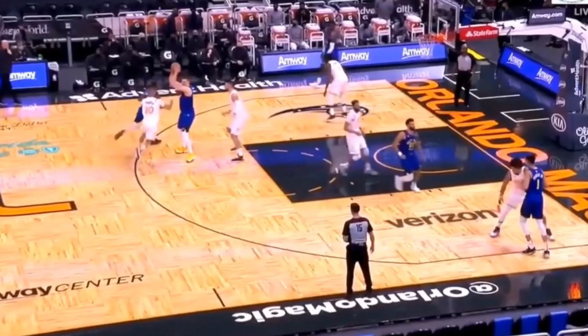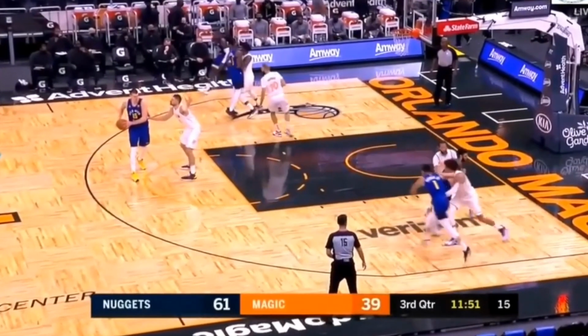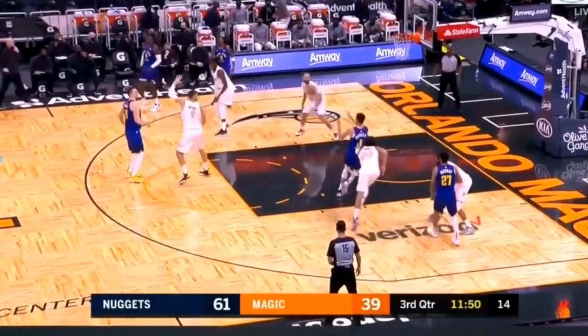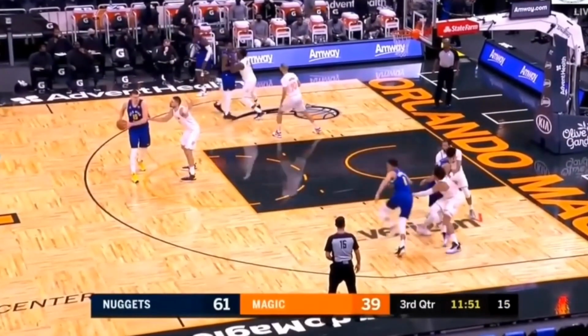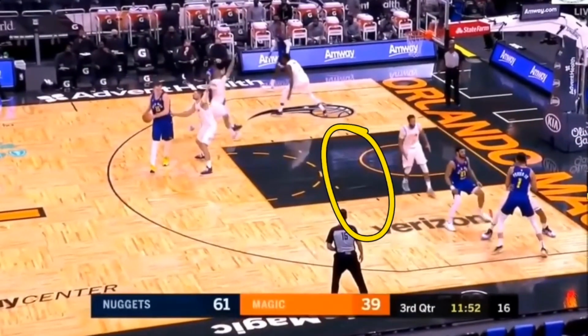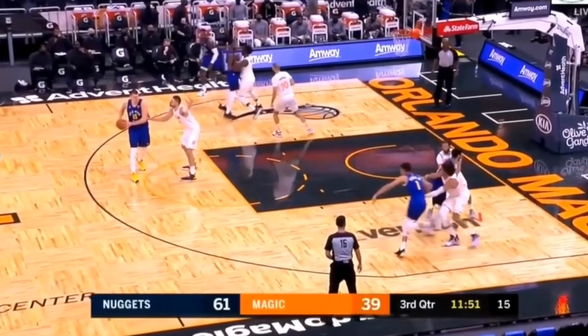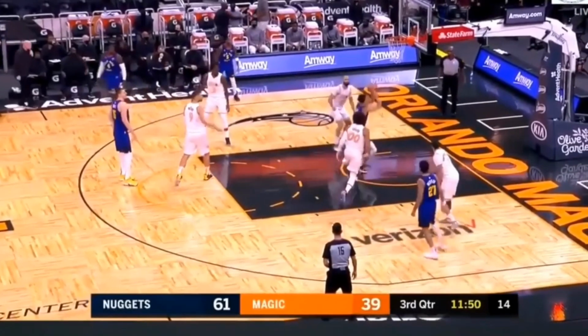So here we have a screen away by Jamal Murray for, of course, Porter Jr. He then uses that screen and cuts towards the basket hard. He attacks the basket, he's able to get that pass from Jokic, and of course he's able to finish with a slam dunk. Of course, this assist would not be there if it wasn't for the screen away and a very hard cut towards the basket right afterwards. He kept his body angled so that he could keep in front of his defender, and of course Jokic is able to hit him with a very good pass.